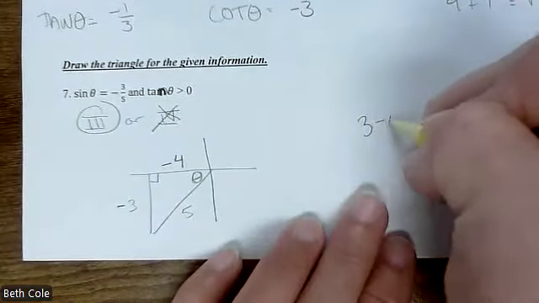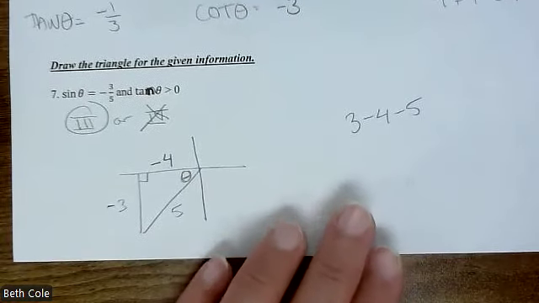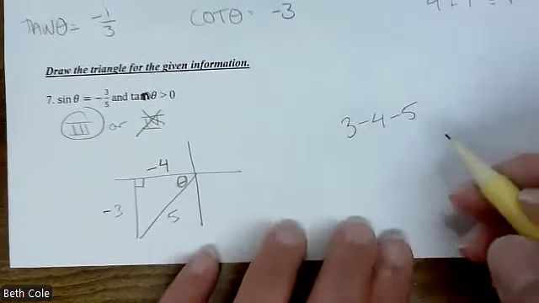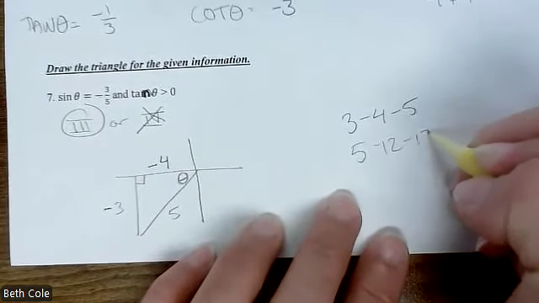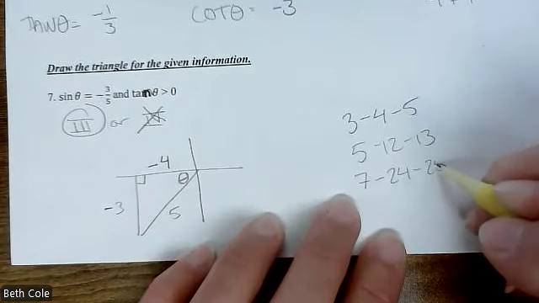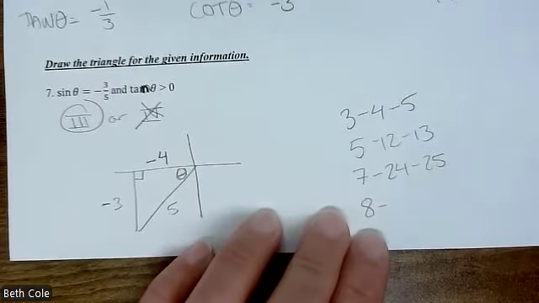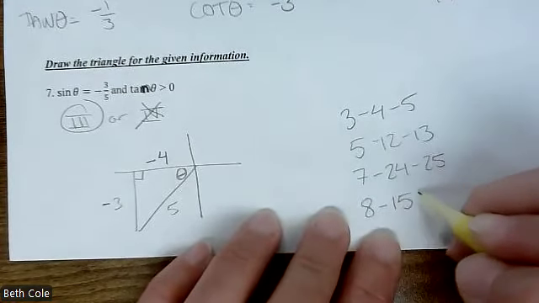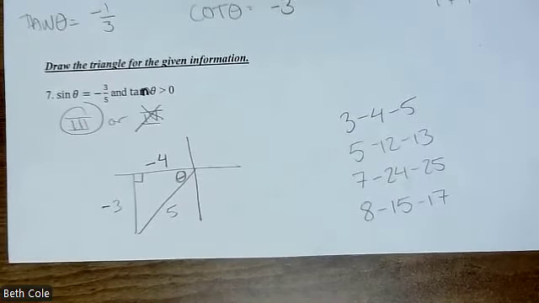Real quick, let's review all of our locker combinations. They help you if you know them. You don't have to do any work. 3, 4, 5. Does anyone know another one? 5, 12, 13 is another one. 7, 24, 25. 8, 15, 17. There's obviously infinite more because numbers go on forever, but those are the 4 that I know.